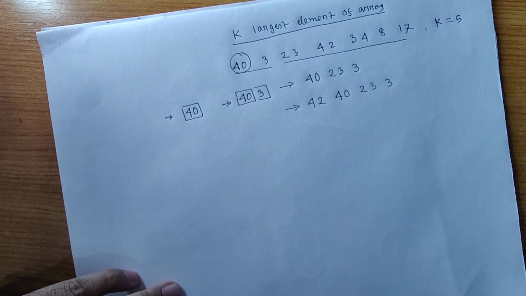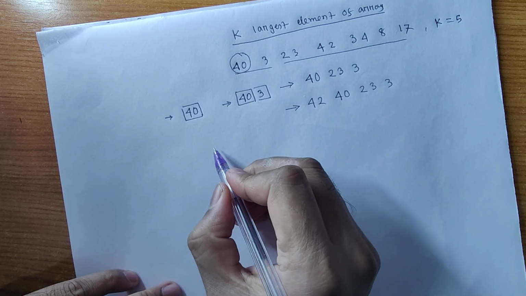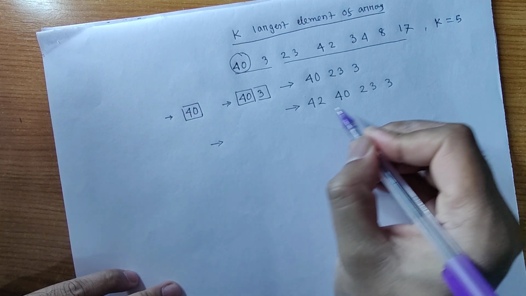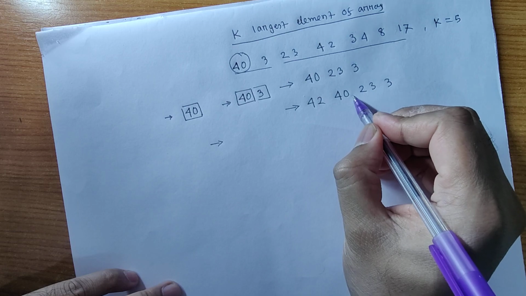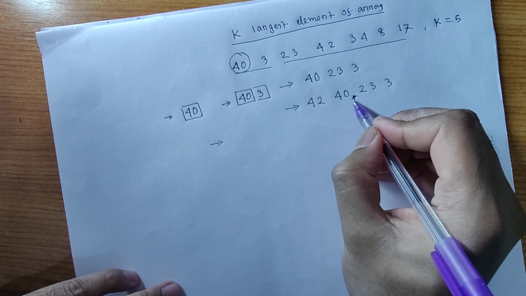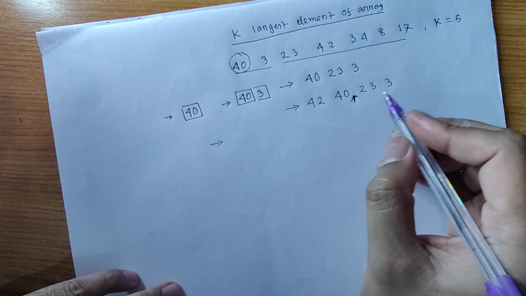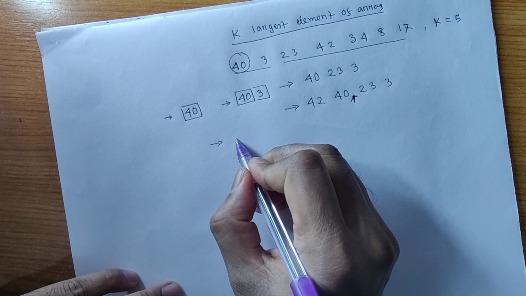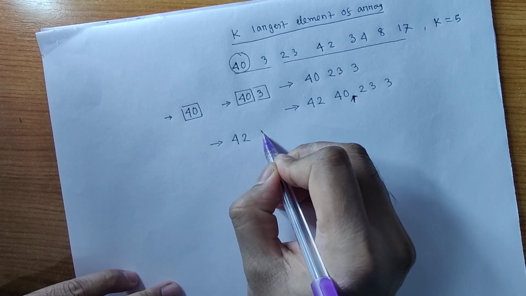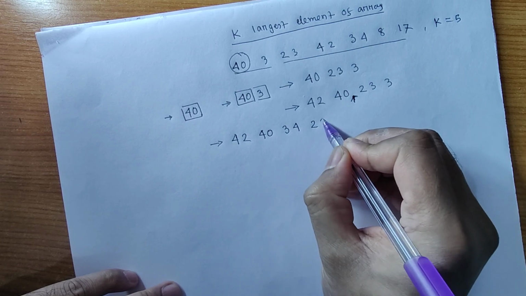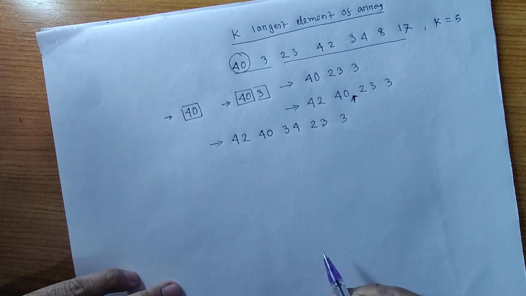Now 34 comes. 34 goes here because it is smaller than 40 and bigger than 23. So 42, 40, 34, 23 and 3.